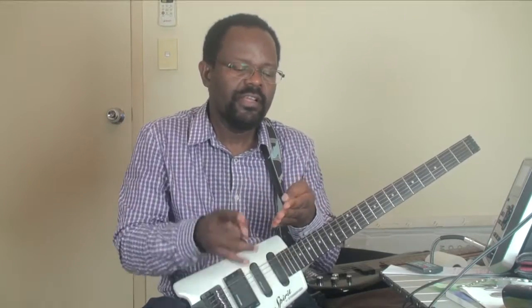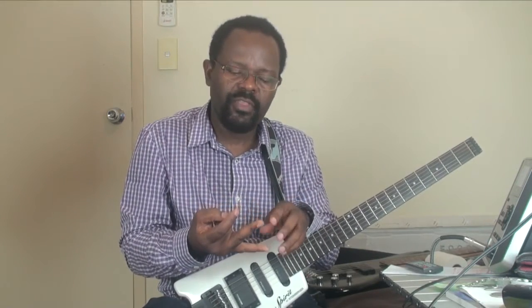So remember that when you harmonize the major scale with 3-note chords, the first degree is a major, the second degree is a minor, the third degree is a minor chord, the fourth degree is a major chord, the fifth degree is a major chord, the sixth degree is a minor chord, and the seventh degree is a diminished chord, and back to the octave, which is a major.